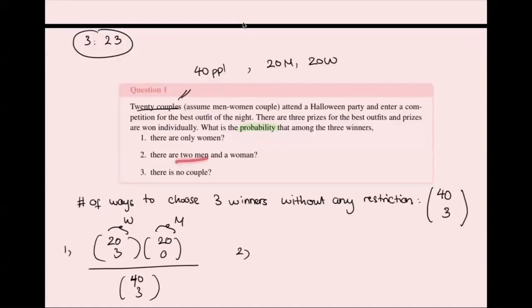Second, we want 2 men and 1 woman. How many ways are there that I can form 3 winners such that 2 of them are men and 1 of them is a woman? Yes. So first, out of 20 men, we choose 2 to be the winners. And then out of 20 women, we choose 1 to be the winner. And we want probability, so again, we divide by 40 choose 3.